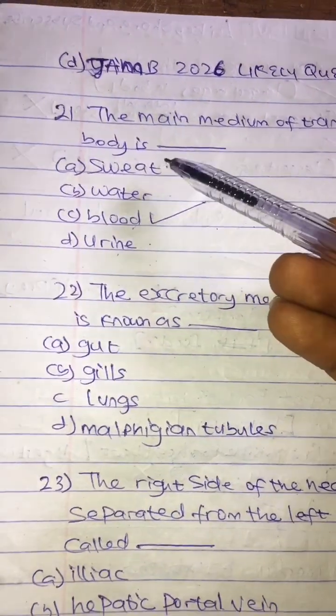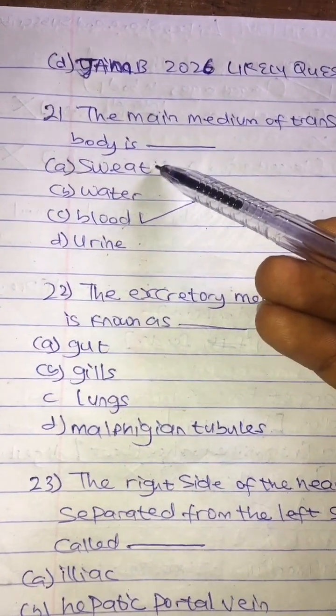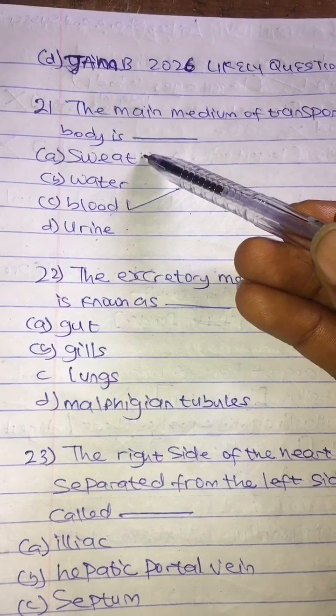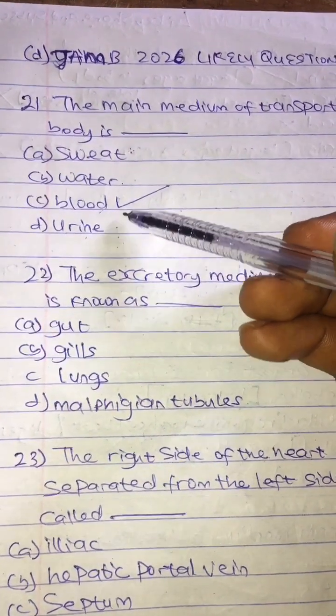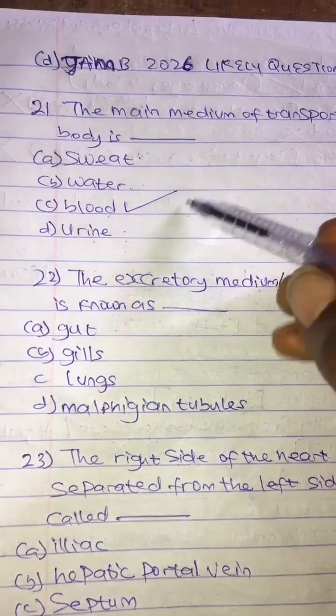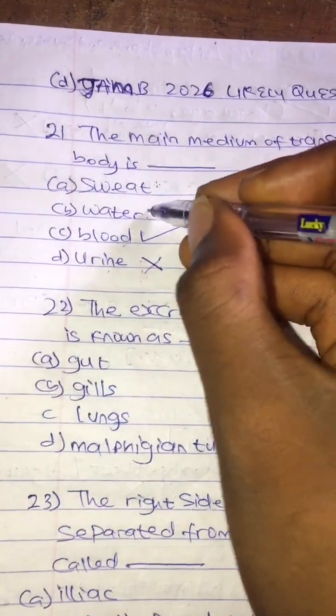Sweat is seen in some places in our body. Water is also the same, and the same for urine, but the one that is seen throughout all the body is blood. So which makes blood the correct answer.